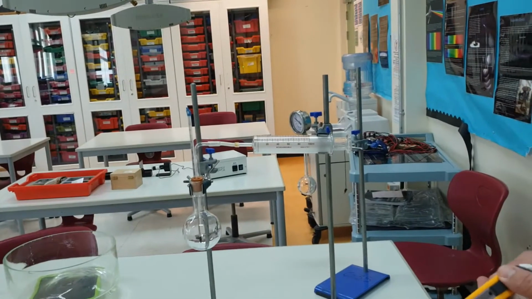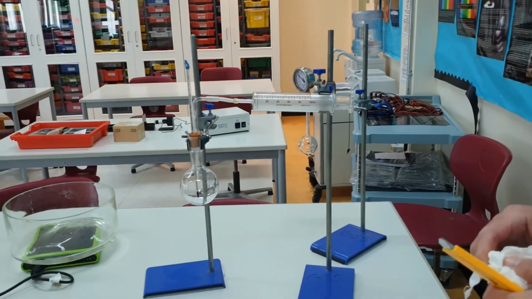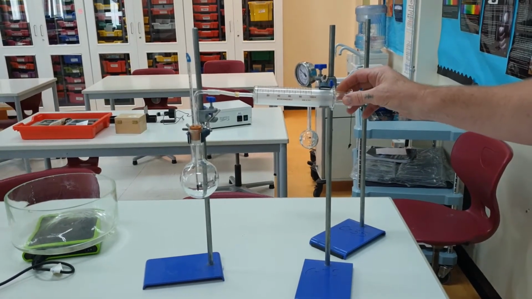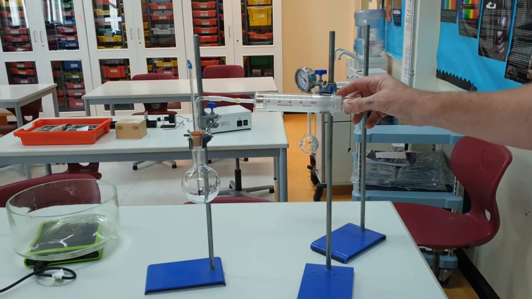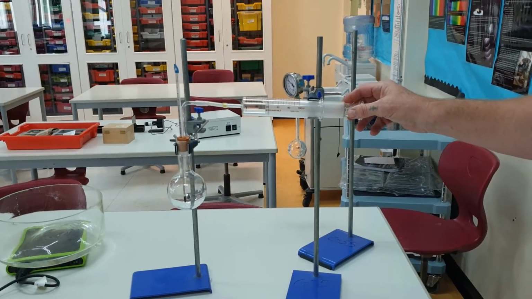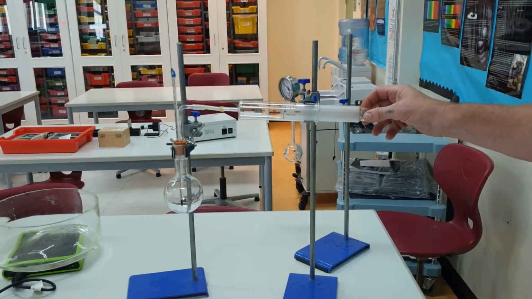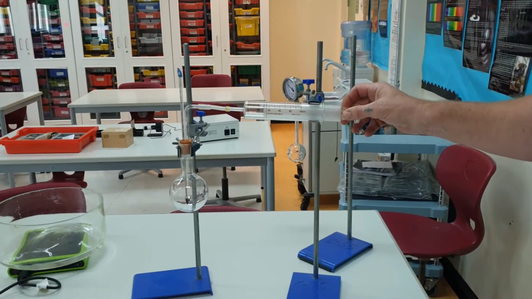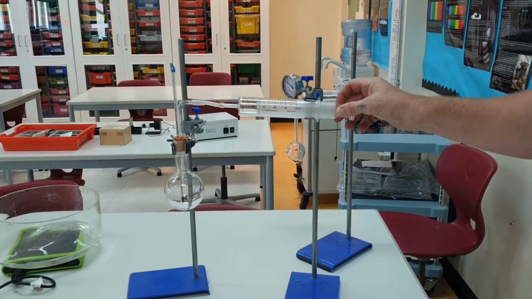Before we set up the volume and temperature relationship, Charles's law, I'm just going to show the problem with this setup. What we've got here is an incredibly leaky syringe. You see, we can pull the piston back, and you definitely shouldn't be able to do it. We can push it forward. There's no way you should be able to do that. So we have a problem with this setup here.